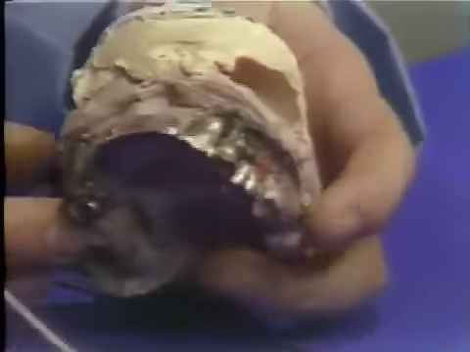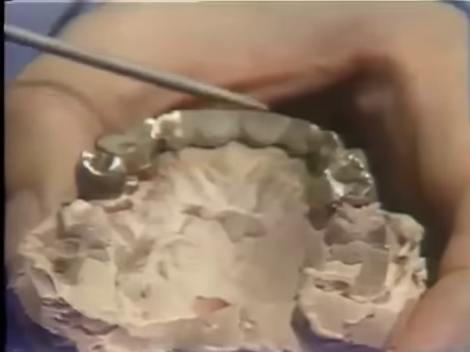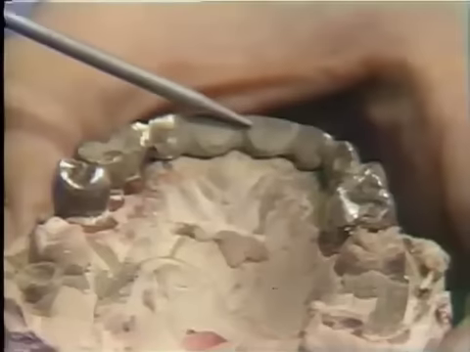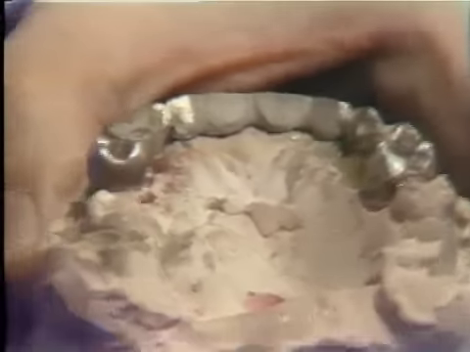I'll just turn it over and you can see the lingual surface which is being developed here. The porcelain, of course, comes up, forms an incisal edge, and then just comes down onto this lingual surface and finishes with a tapered edge in that situation.